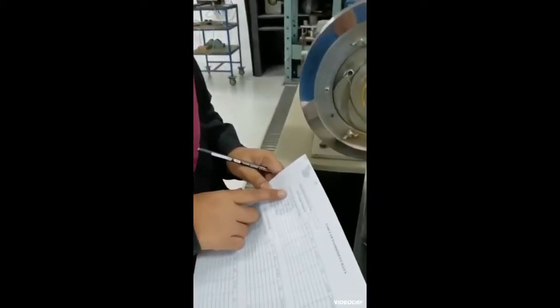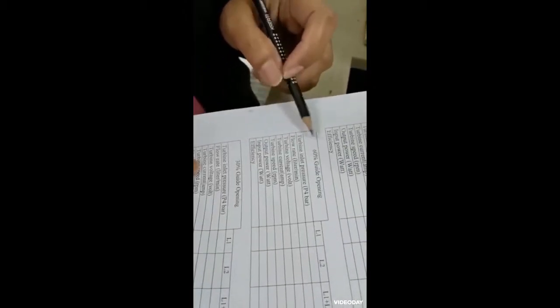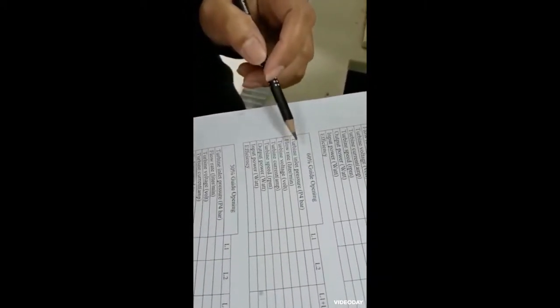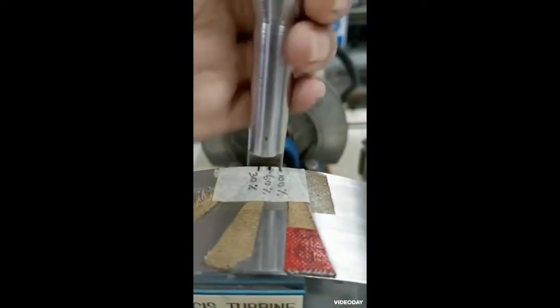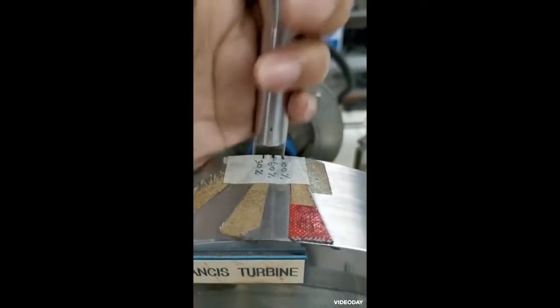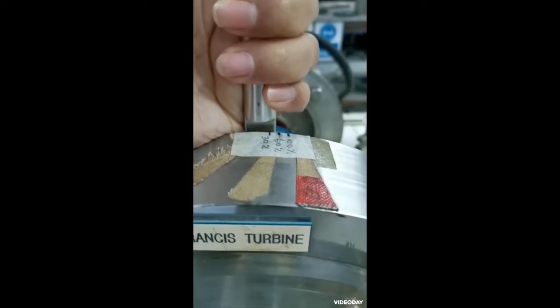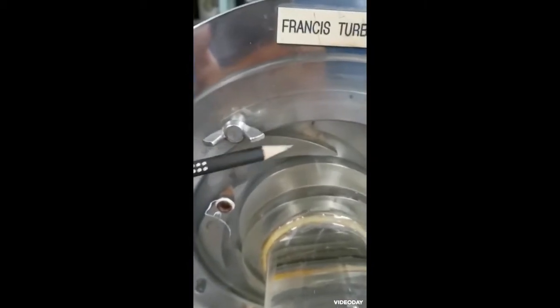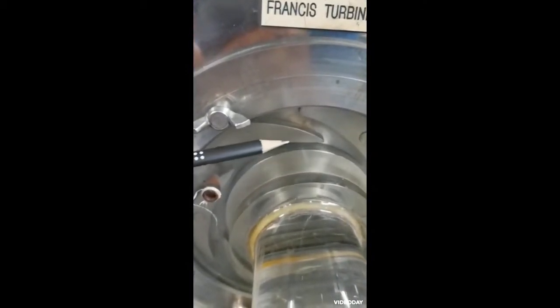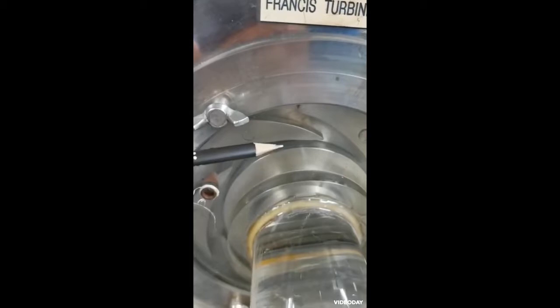After finishing table 1, the 100% guide opening, you need to go to table 2, which is the 60% guide opening. For the 60% guide opening, you need to adjust this handle. This handle, you need to adjust to 60%. So what you need to do is just adjust it to 60%, and then the vane will change the opening to 60%.